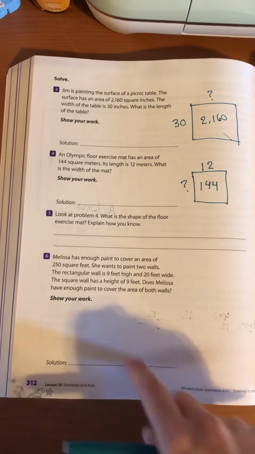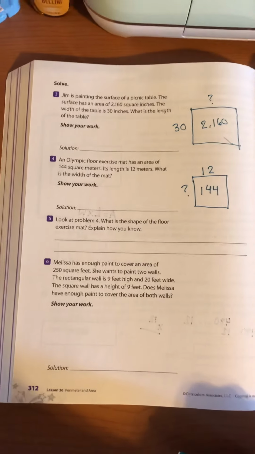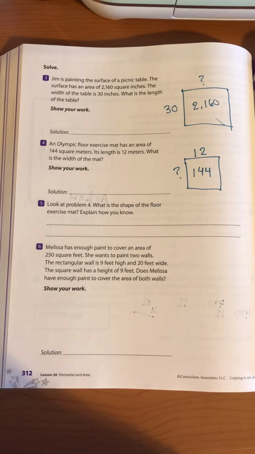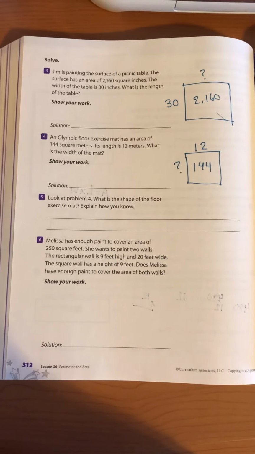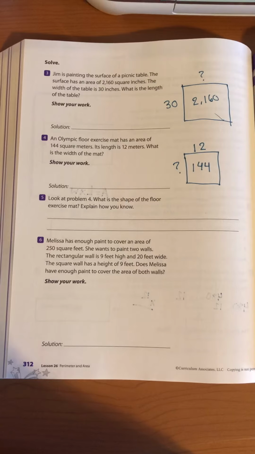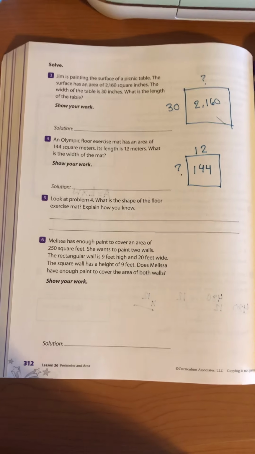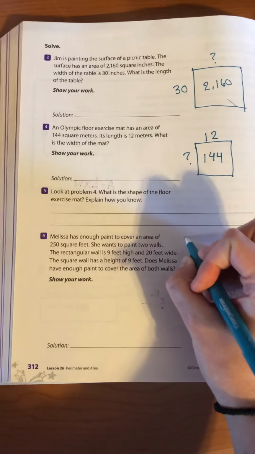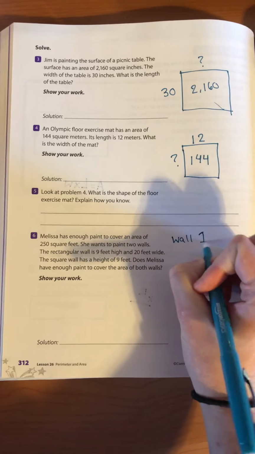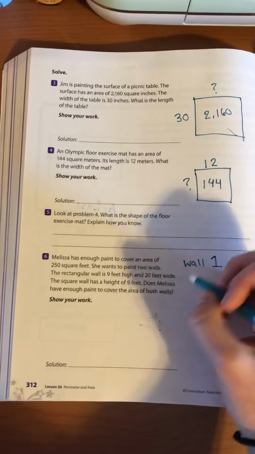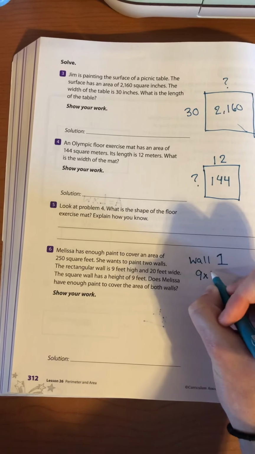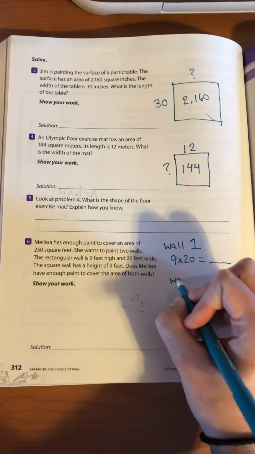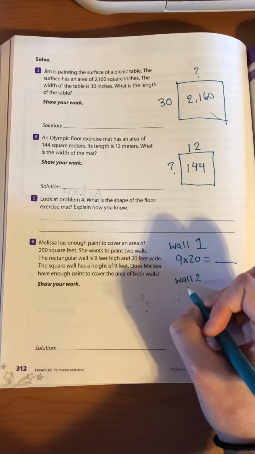Melissa has enough paint to cover an area of 250 square feet. She wants to paint 2 walls. The rectangular wall is 9 feet high and 20 feet wide. The square wall has a height of 9 feet. Does Melissa have enough paint to cover the area of both walls? So we need to find the 2 walls that she wants. So wall 1, right? Let's look at what she says. The rectangular wall is 9 feet by 20 feet. Find the area, okay? Wall 2, it just says a square wall.